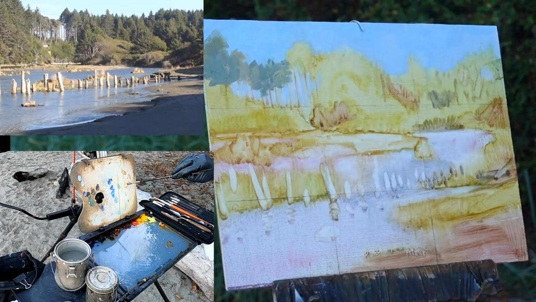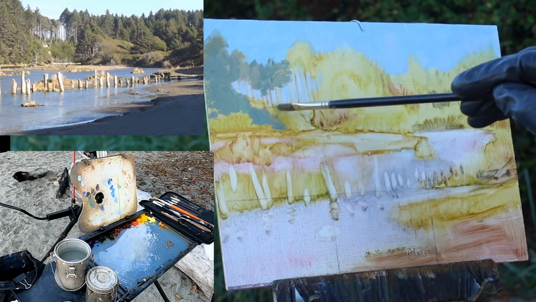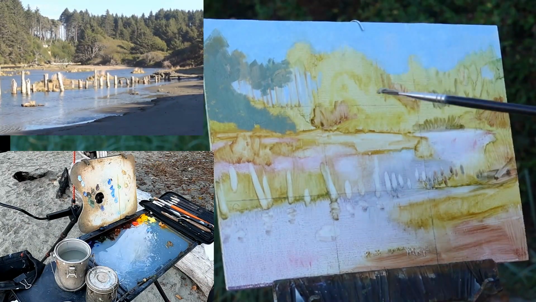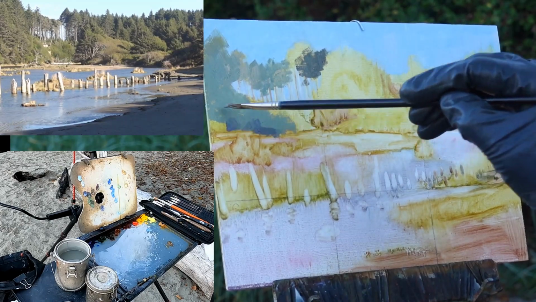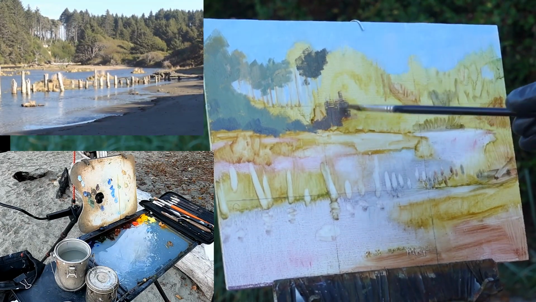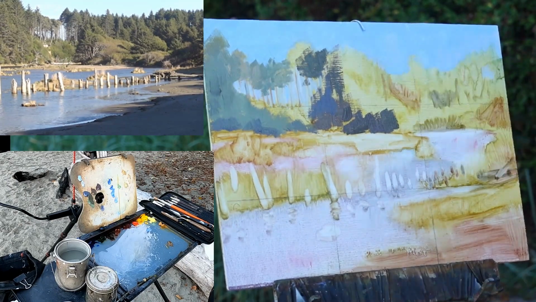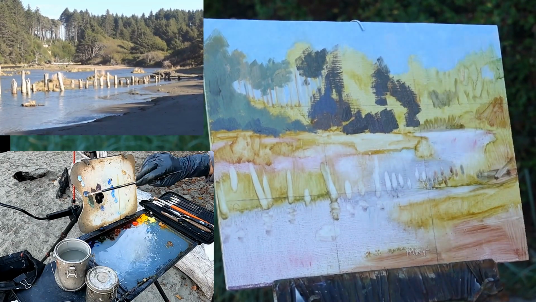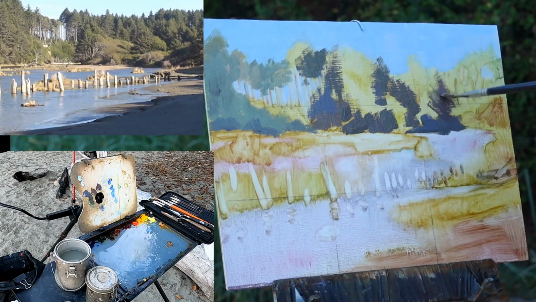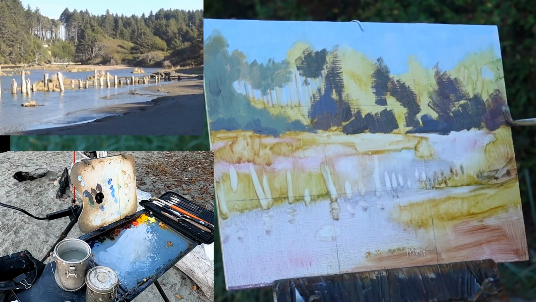The background trees, I'm using this soft brush, as big a brush as I can handle for the job. I'm trying to keep all the edges very soft. I want the transitions between the values and the colors to be very gentle. I step back often to make sure that nothing is jumping out as a harsh or hard edge.